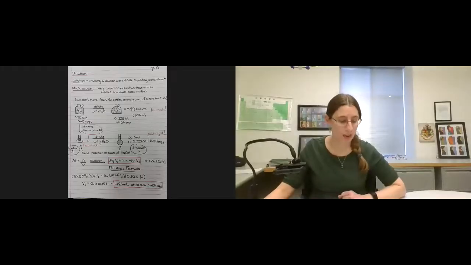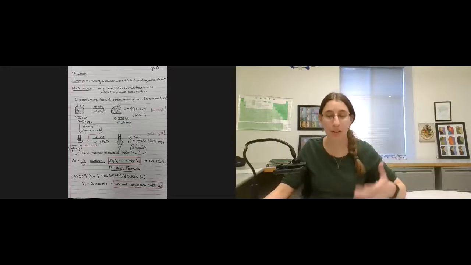In the next video, we will talk about how to physically do a dilution, and then we'll do a couple of example calculations using this formula.